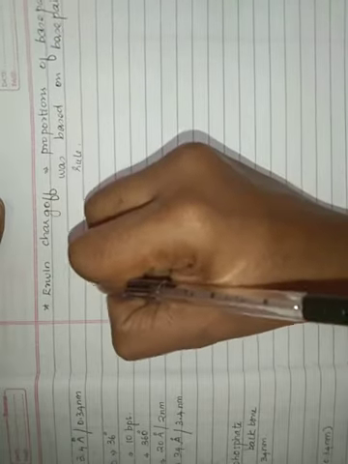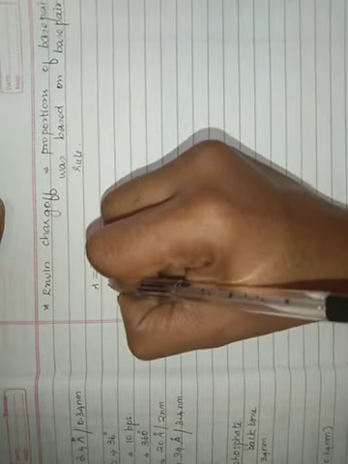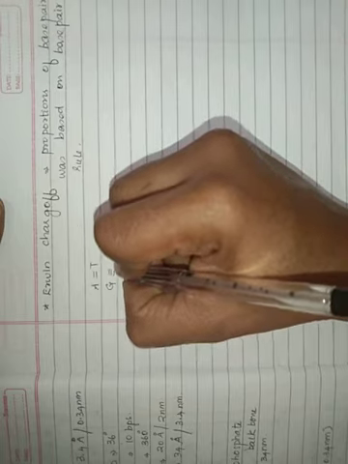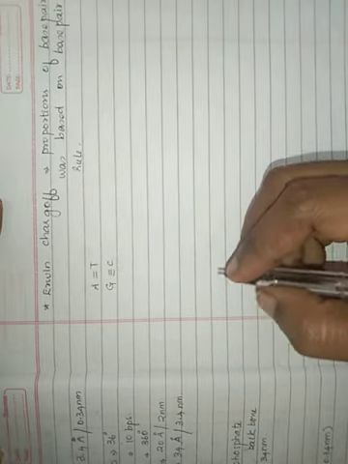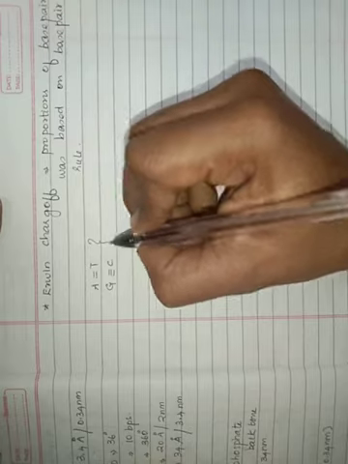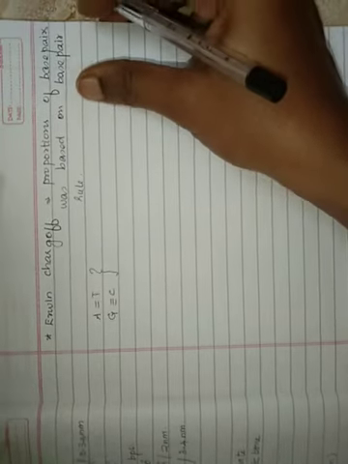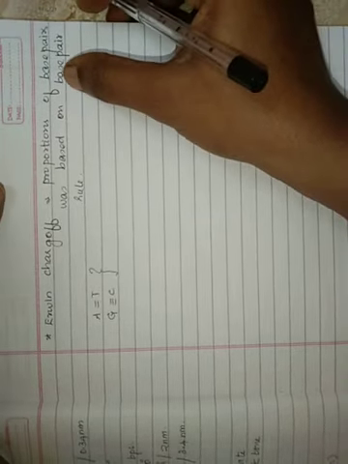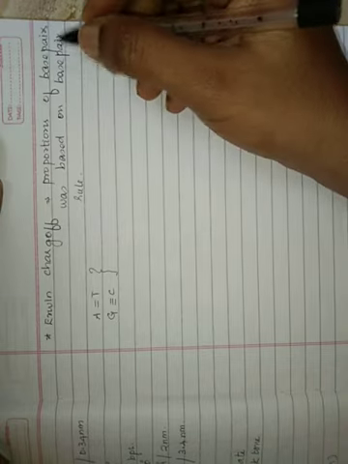So the base pair rule means adenine pairs with thymine with a double bond, guanine pairs with cytosine with a triple bond. This is the base pair rule. So based on this, Erwin Chargaff gave the proportion of the base pairs present in the complete length of a double stranded DNA.